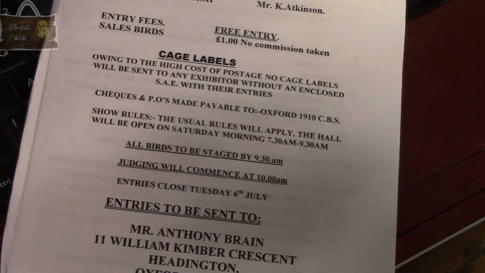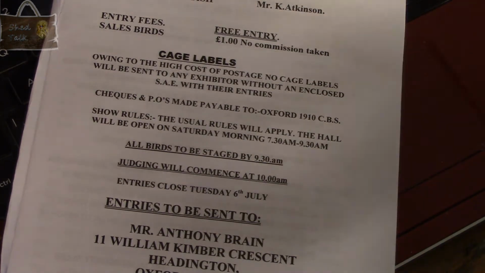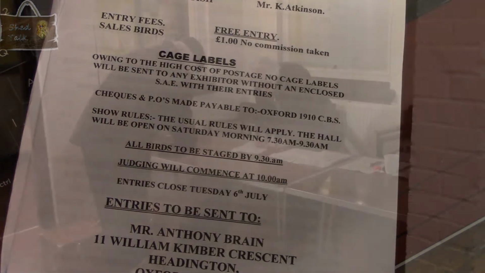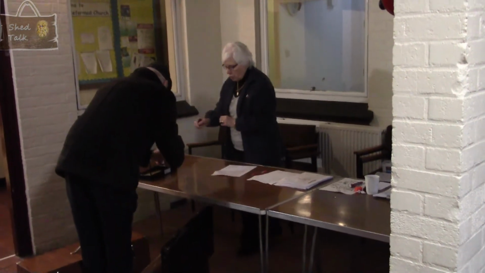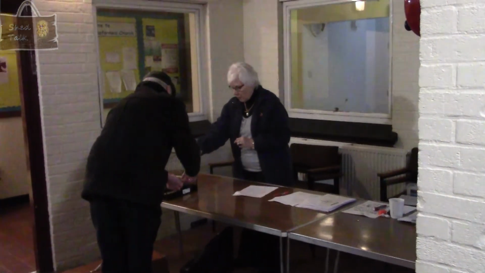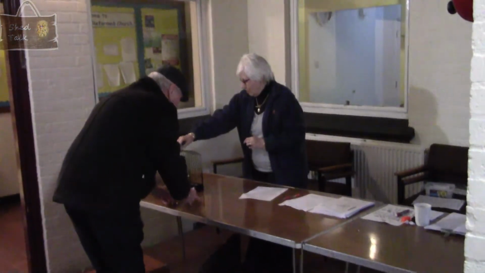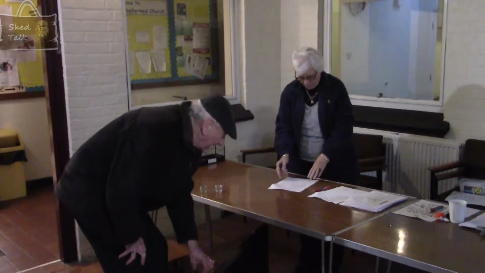There's some information about the show day, so information around key timings on the show day. You'll notice here that it says that the show will be open on Saturday morning from 7:30 to 9:30 to allow people to enter their birds into the show. So that's bringing your birds in and allows time for the show manager to ensure that they're all benched in time. So that means you can turn up any time between 7:30 and 9:30 with your birds and allow them to be staged. Once again, don't turn up at 9:30 and expect to get your birds benched. Turn up as early as possible.